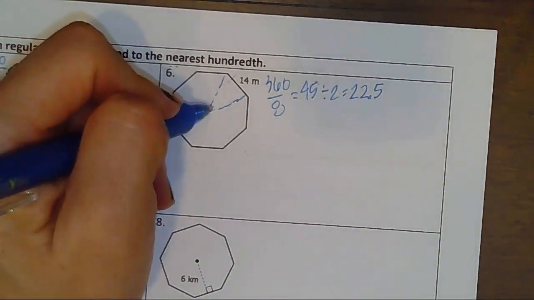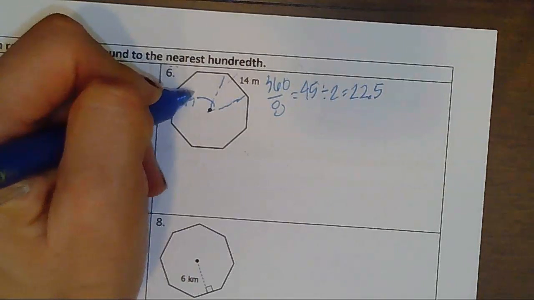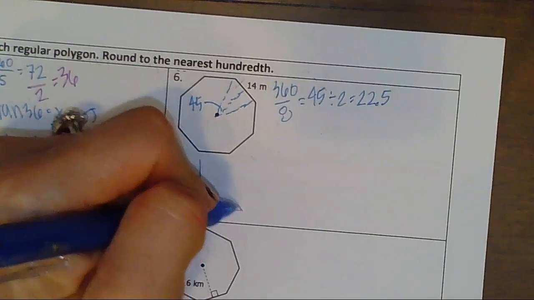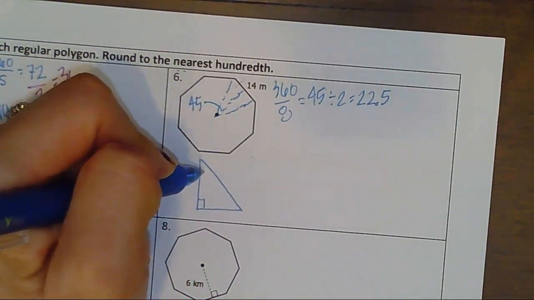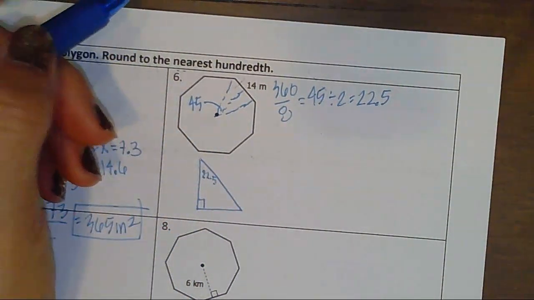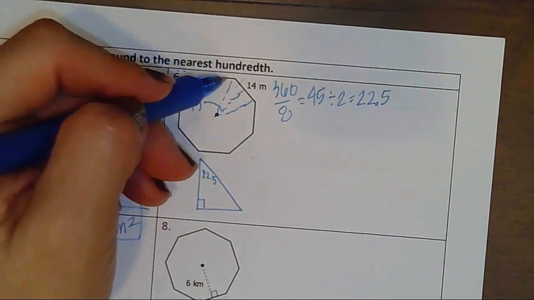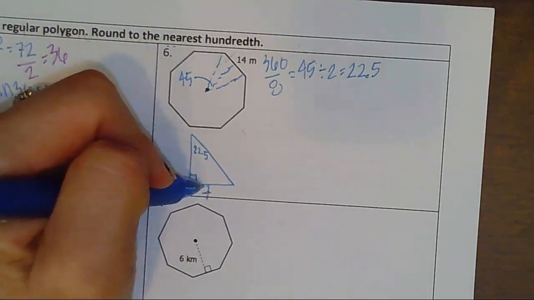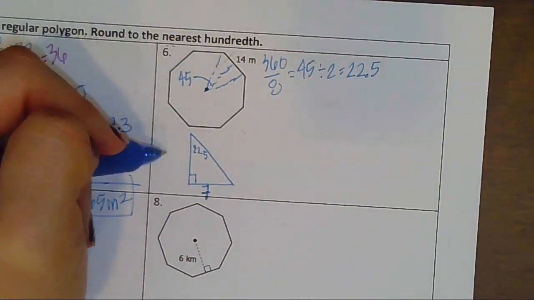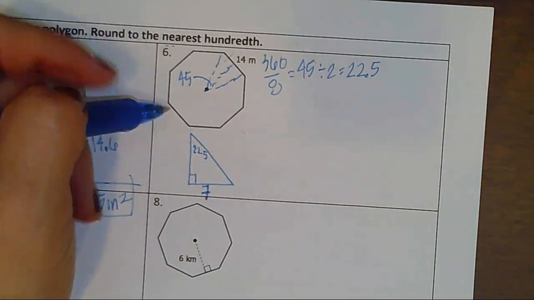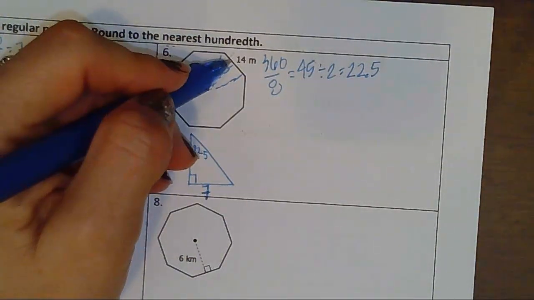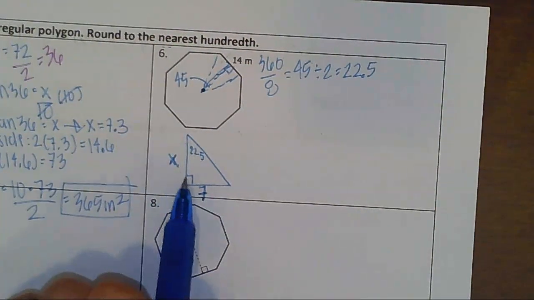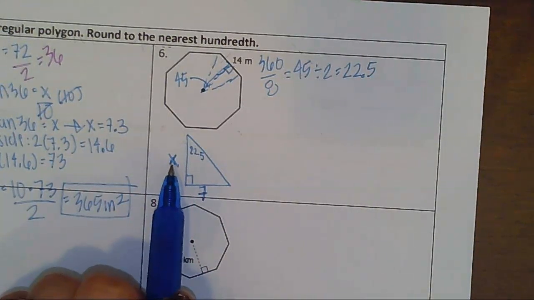So originally this was 45, and then I cut it in half. And when I cut it in half, I got 22.5. Keep in mind, I also cut in half this side. So instead of 14, it's now 7. Well, I need to figure out what my apothem is, right? Which is technically the side right here that's perpendicular. And then because it's perpendicular to the side, I know it's going to be right here.